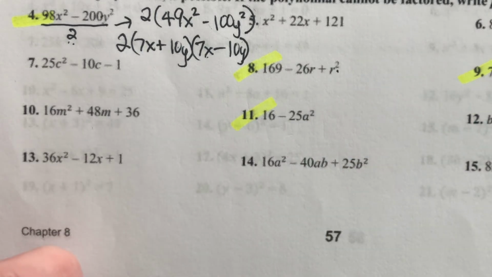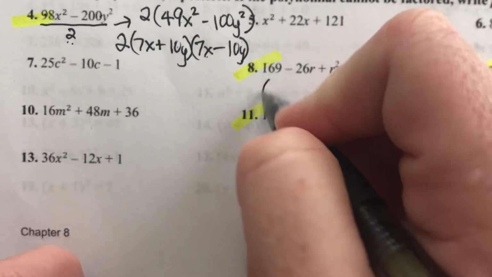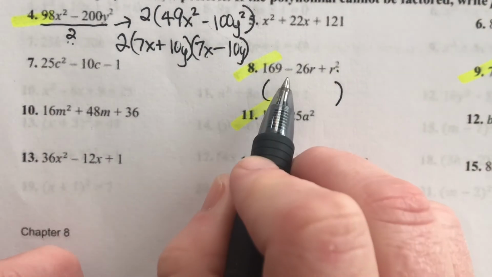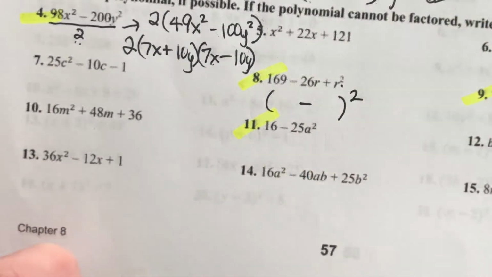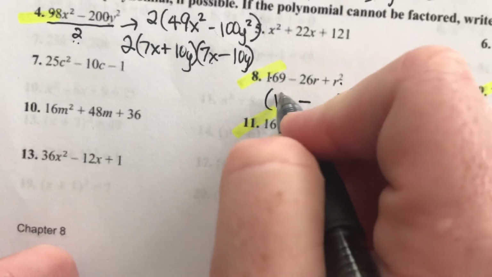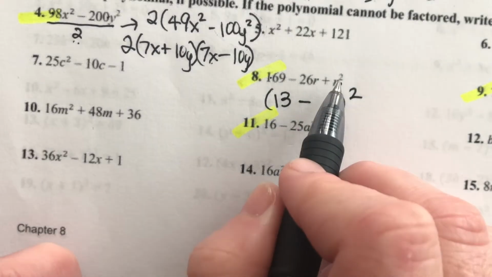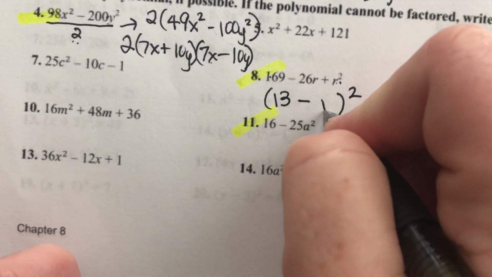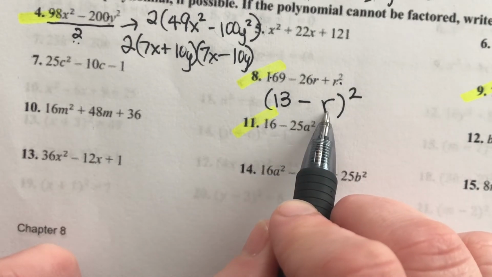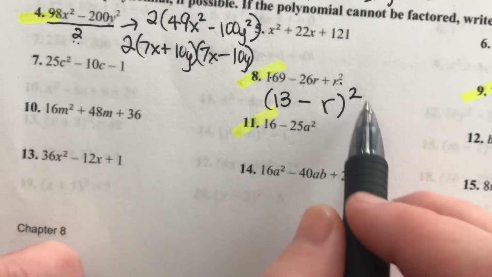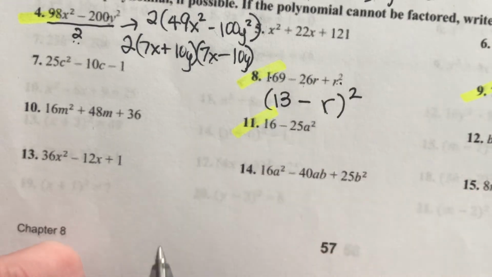So if I do that here, I'm going to get, should have a minus sign here, and this is squared. So square root of the first term is 13. Square root of the last term is r. And 13 times negative r times 2 is negative 26r. So this is our answer once we factor, okay?